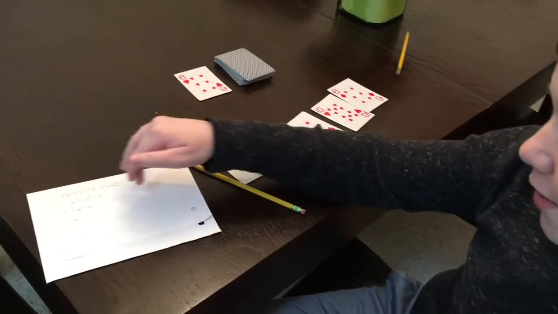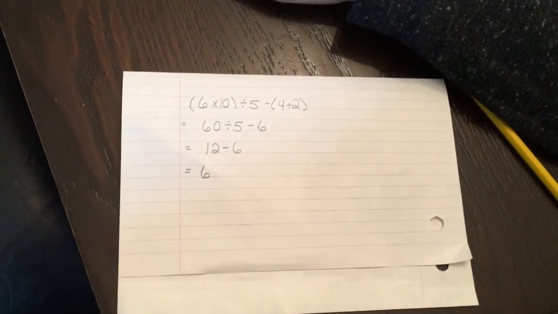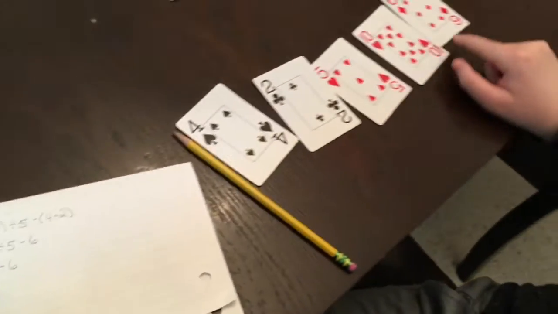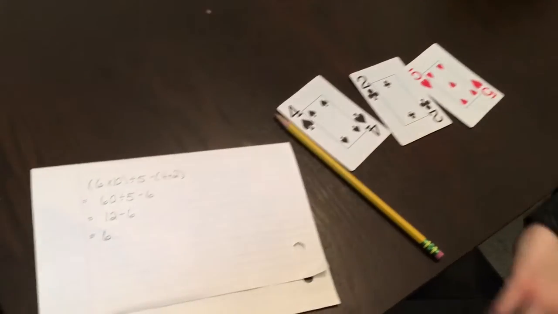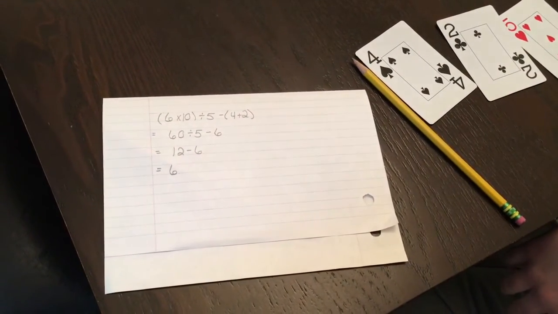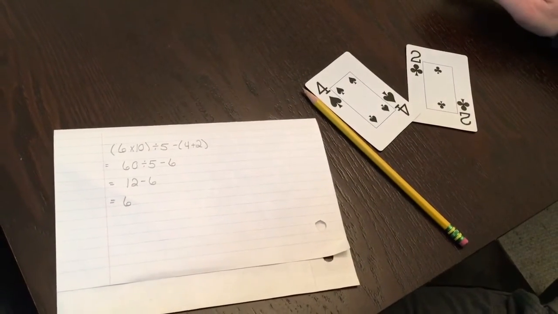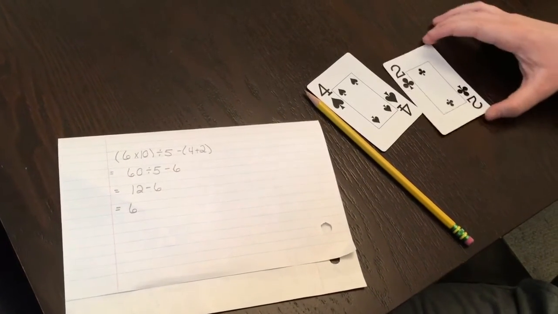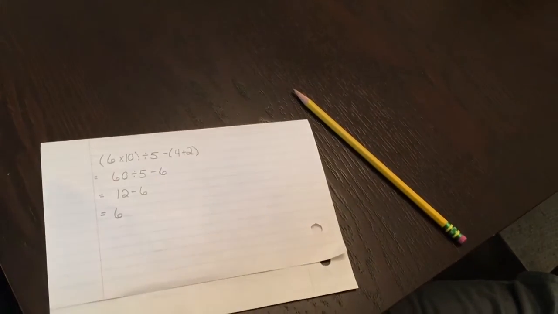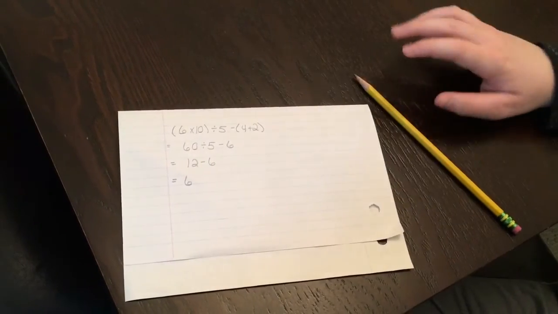Alright, so if you want to know how to do this again, just in case you were a bit confused before, we got the paper here now. So basically these were the cards we had: 6, 10, 5, 2, 4. So we started off with the 6 times 10, so to make it easier, I'll get these out of the way. That equals 60. Of course, we did the brackets first. And then you divide that by 5. So we're going to get the 5 out of the way. That equals 12. So once we get our 12, we add the 4 and the 2, and we get 6 out of that. So we take that 6 that we got and take it off of 12. Bang.